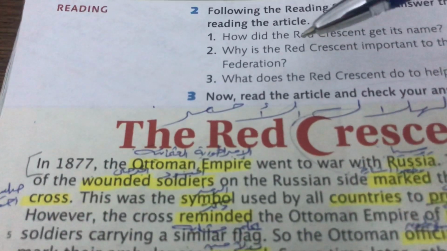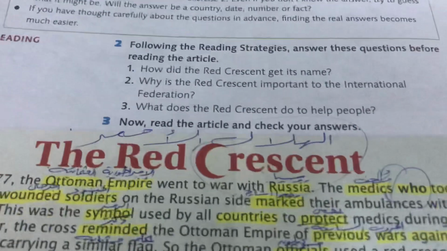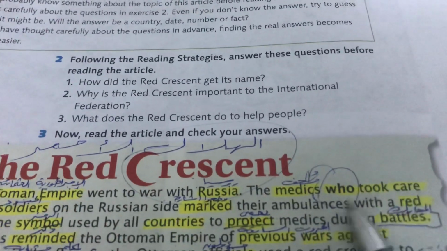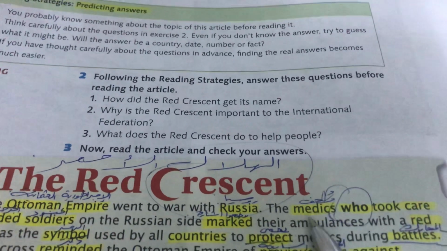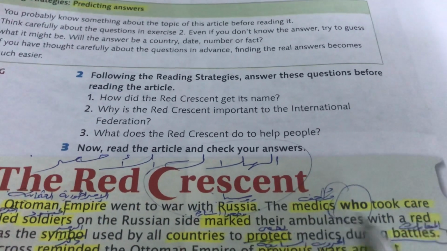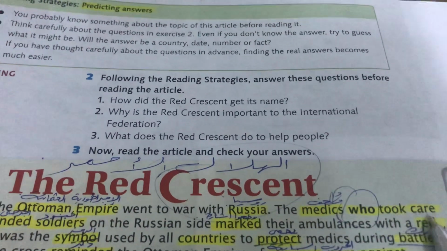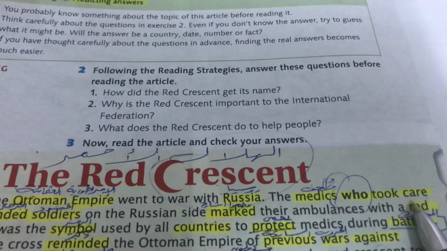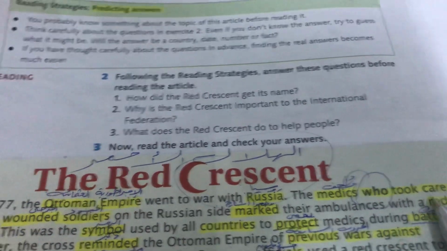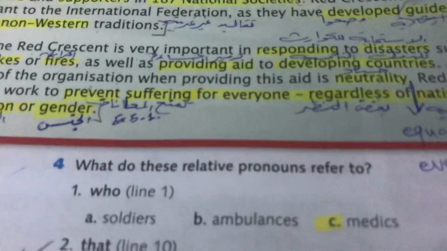In 1877, the Ottoman Empire went to war with Russia. The medics who took care. So we have the pronoun who. Who refers to the medics, المسعفين. The medics who took care, اللي ساعدوا المسعفين اللي أخذوا إيش who took care, اللي عالجوا واعتنوا. تمام. So here number 1 will be C, which is medics.